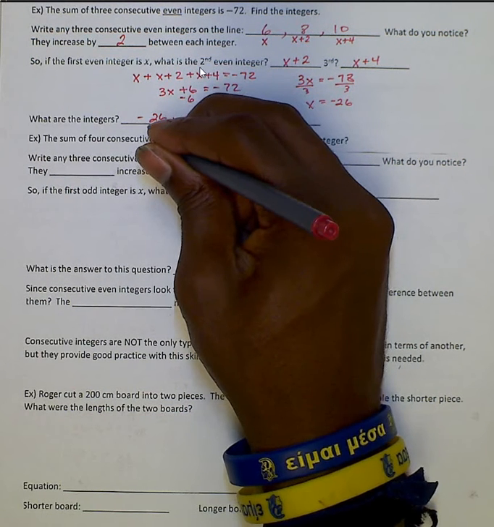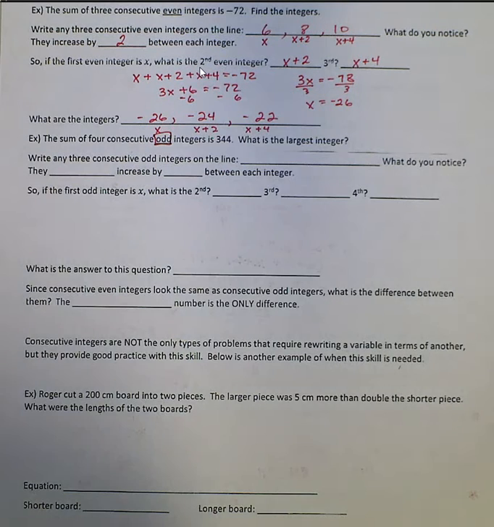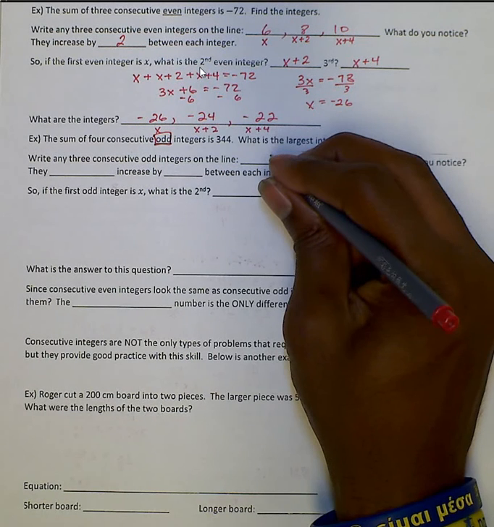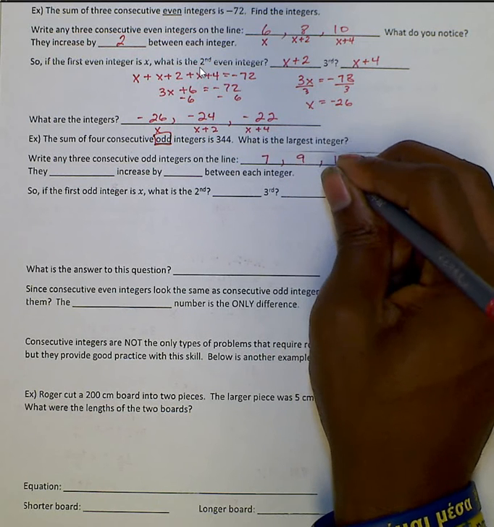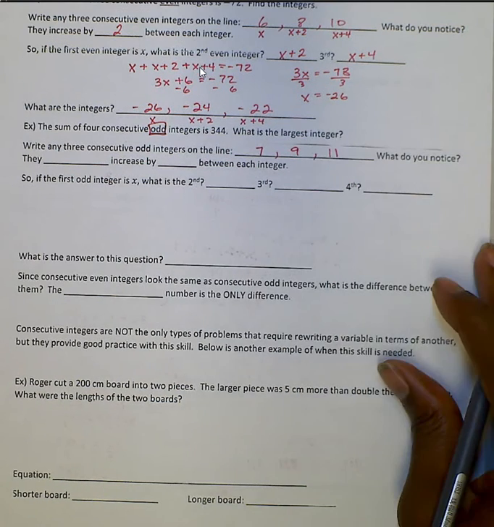Okay. Quick question here. Or at least similar question. The sum of 4 consecutive odd integers is 344. What is the largest integer? So again, we're going to look at this because this is odd. This is different even than even a little bit. Okay, so let's write any 3 consecutive odd integers. I'm going to go 7, 9, 11. What do you notice?